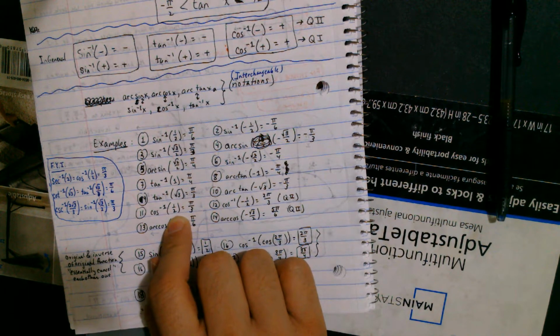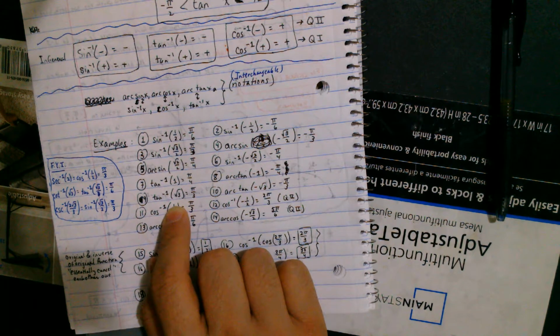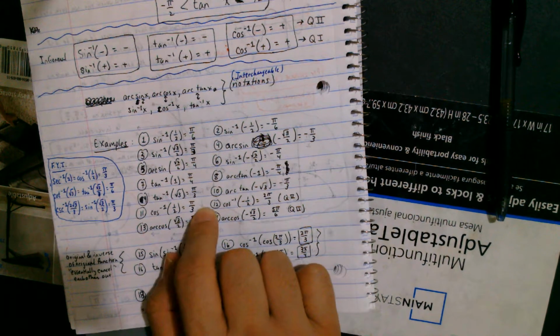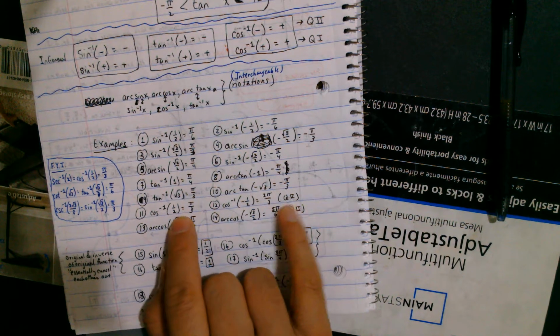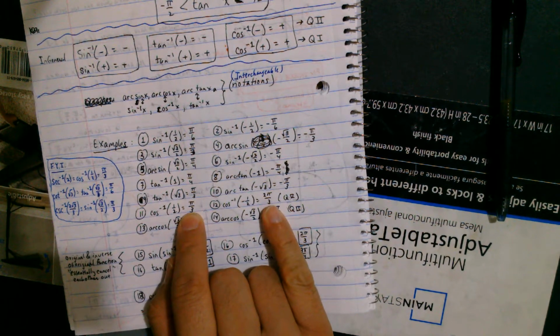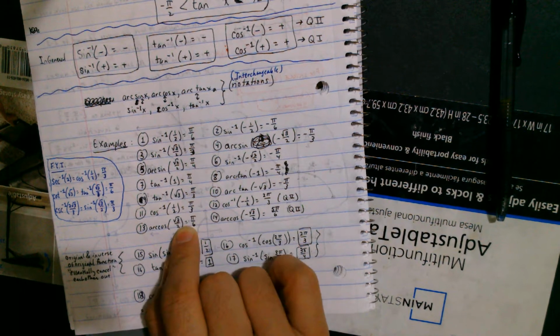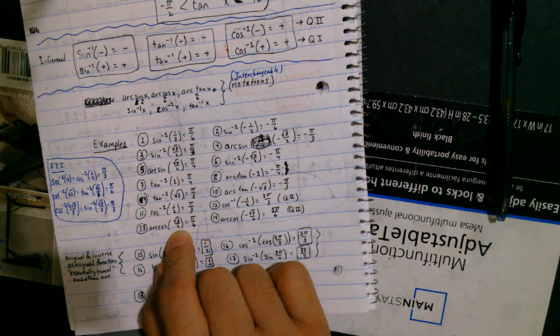Cosine inverse of a half. What angle has an adjacent of 1 and a hypotenuse of 2? Adjacent of 1 would be, what, 60? And a hypotenuse of 2. But now cosine inverse of negative half is not negative 60. Notice that. It would be 60 degrees if it lived in the second quadrant, meaning what angle in the second quadrant has a reference of 60? Well, that's 120.